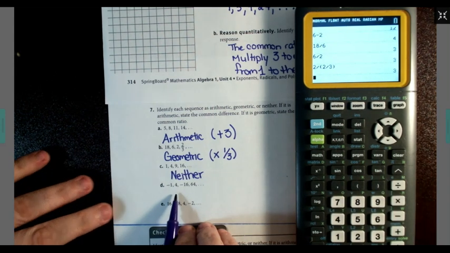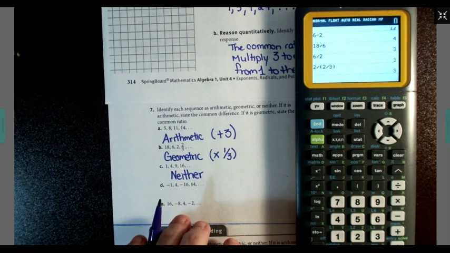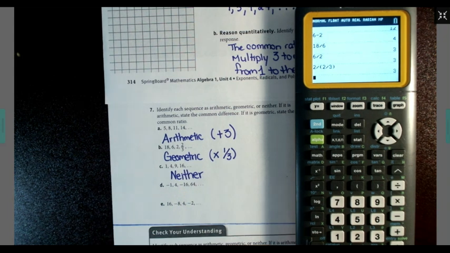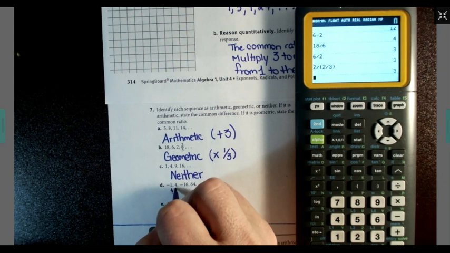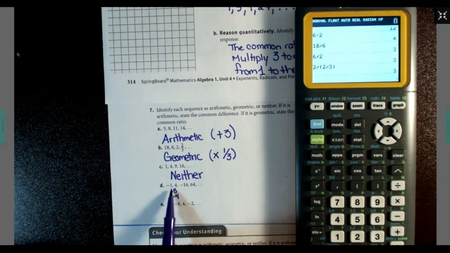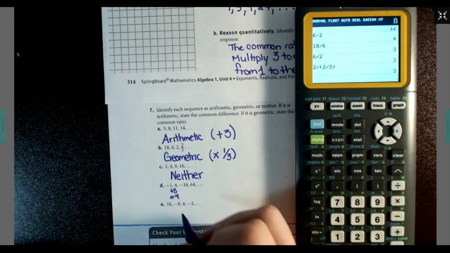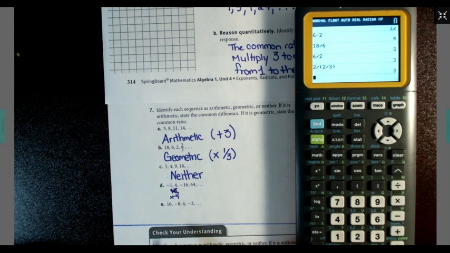All right, -1 to 4. I either add 5 or multiply by -4, right? So either add 5 or multiply by -4. Well, if I added 5 again, does that get me to -16? No. So that doesn't help.